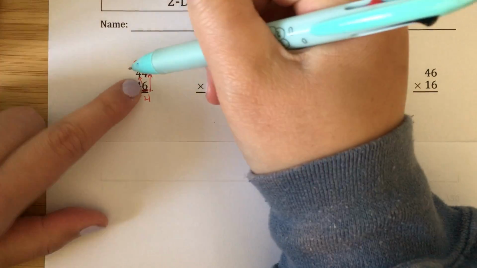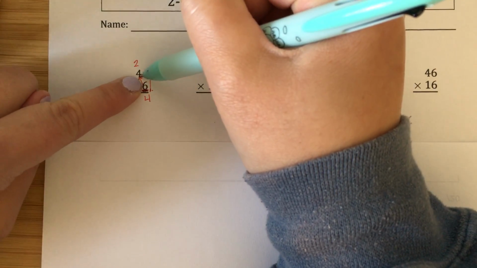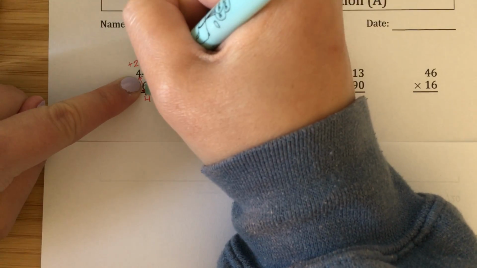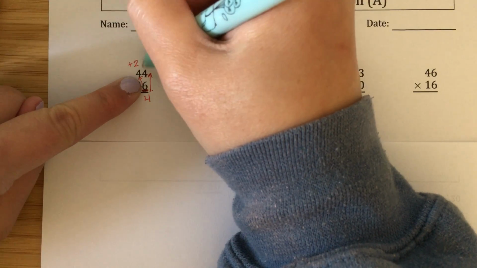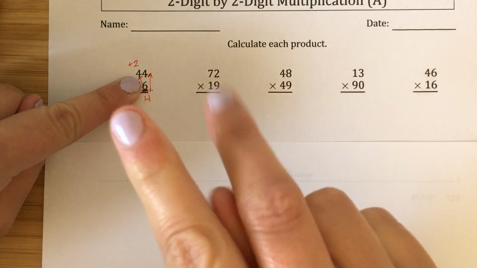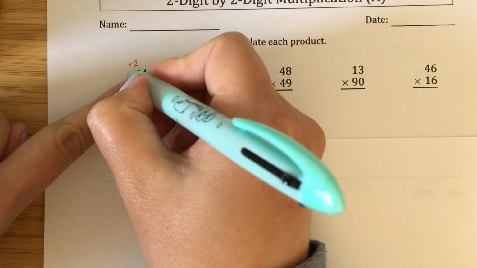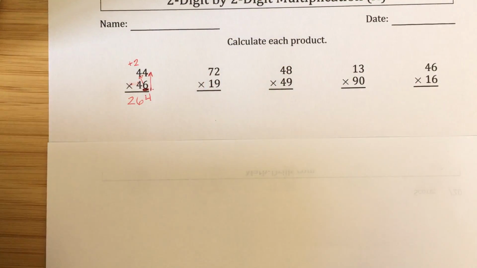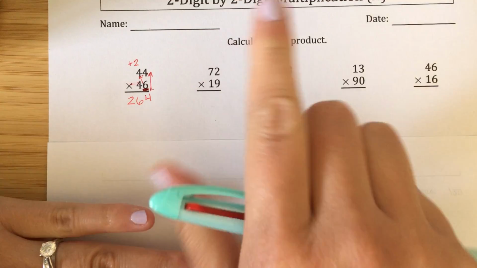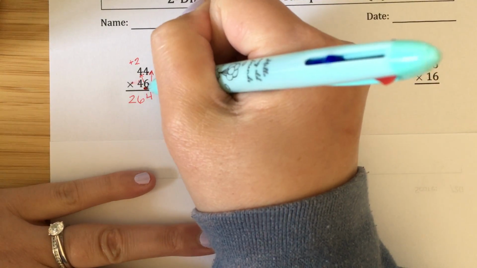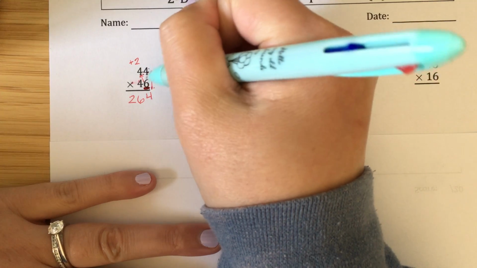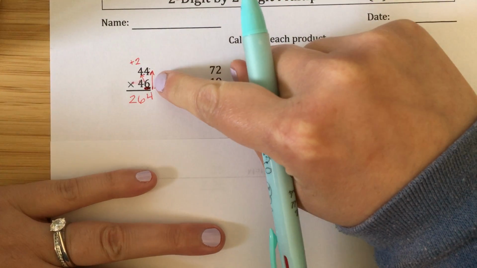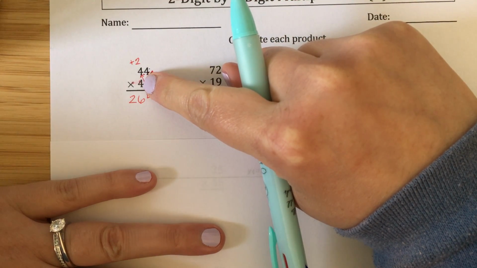And then you can do 6 times 4, which is also 24, but you're going to add the 2. So 24 plus 2: 24, 25, 26. And there's no other numbers here, so you're going to write 26 below. Great, you solved the first part, which was starting from the ones place, multiply the 4 in the ones place, multiply the 4 in the tens place. Now, using your finger, you can cover up the 6.